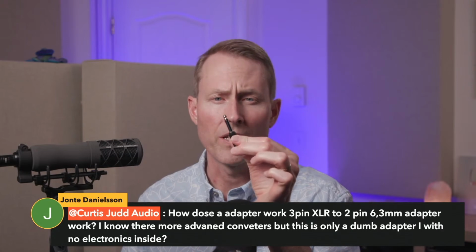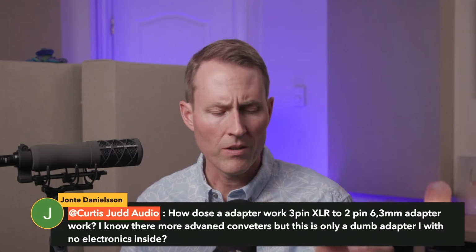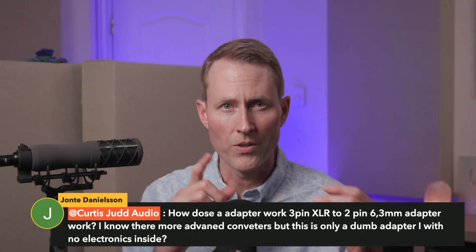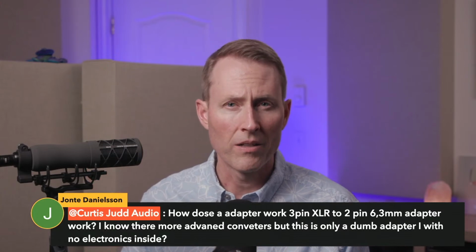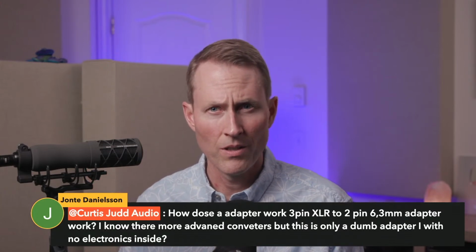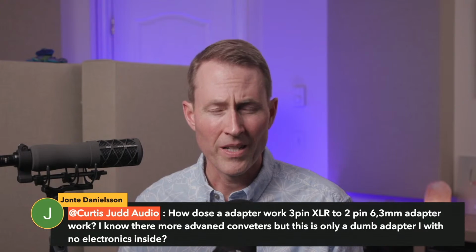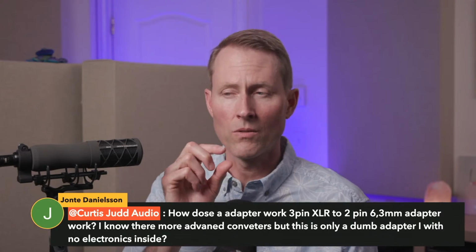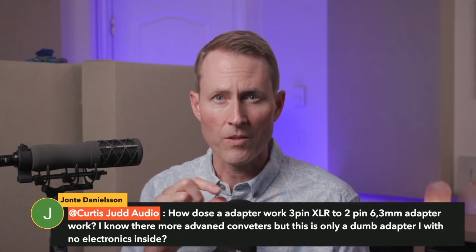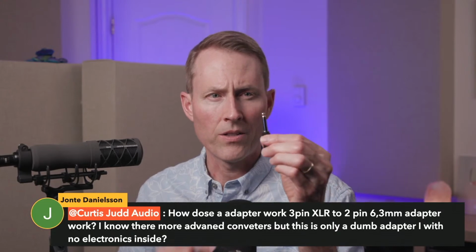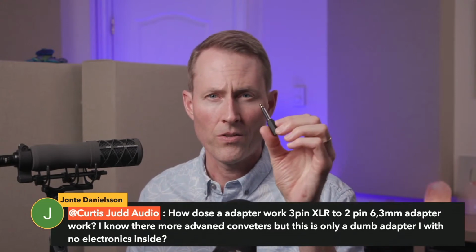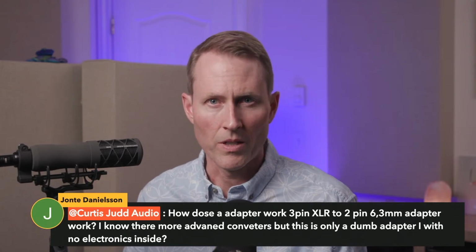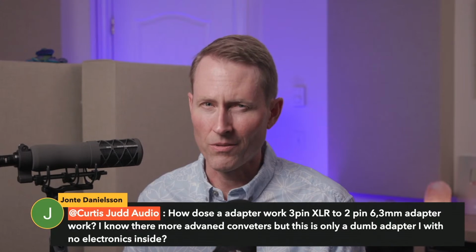Typically, if that's a product to get from a balanced output to an unbalanced input, in essence, what it's doing is taking just one of those audio conductors from the 3-pin XLR and wiring it to the tip of the TS here. So in essence, it just turns the whole cable into an unbalanced cable. So hopefully that answers the question.